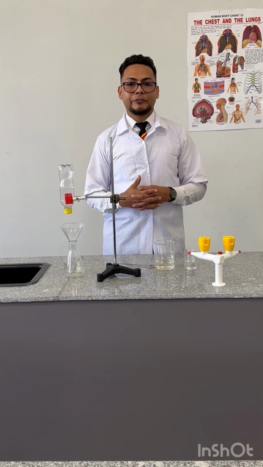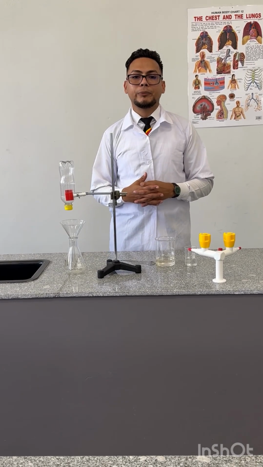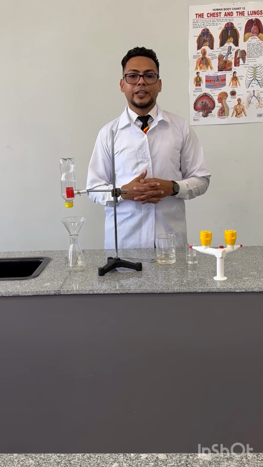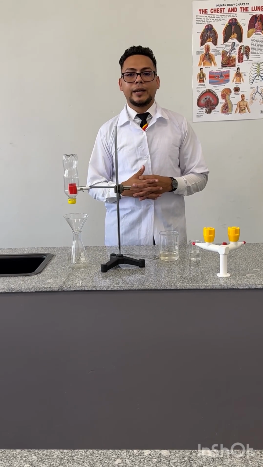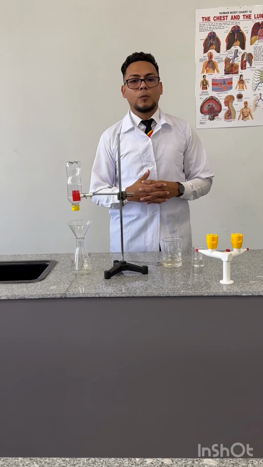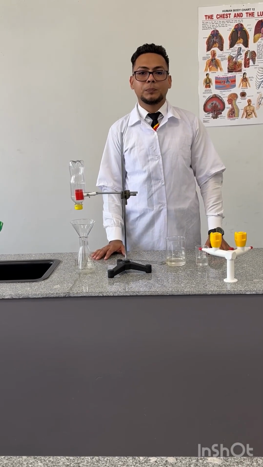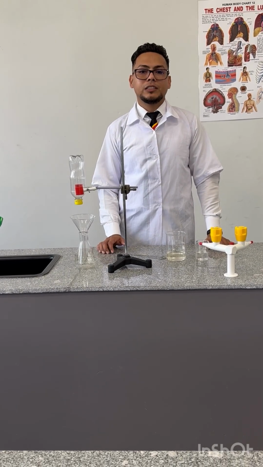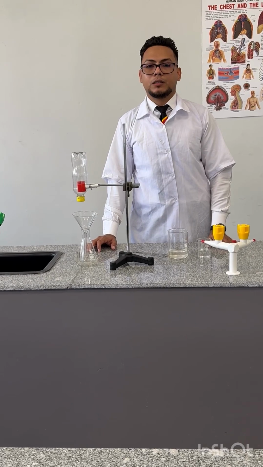We have chromatography. It's a method used to separate substances in a mixture based on their movement through a stationary phase under the influence of a solvent. For example, separating dyes in ink. And the last one we have is centrifugation, which is a process that separates particles in a suspension by spinning it at high speeds, forcing denser particles to the bottom. For example, separating cream from milk.